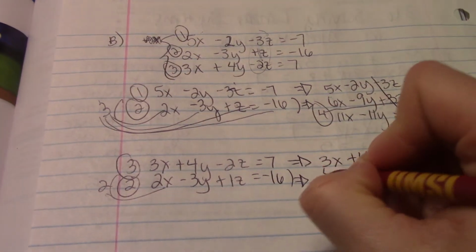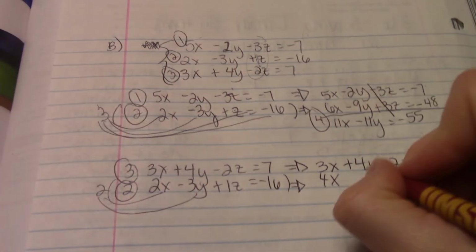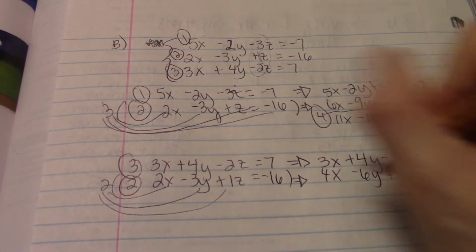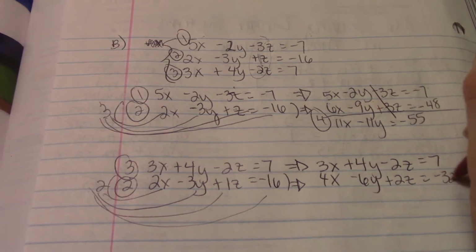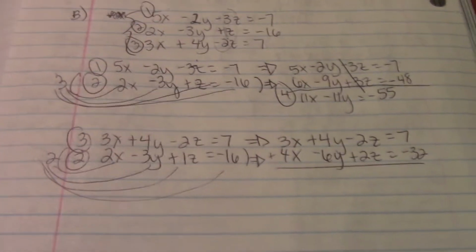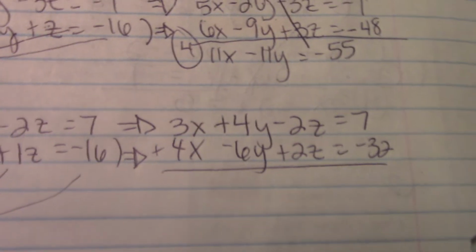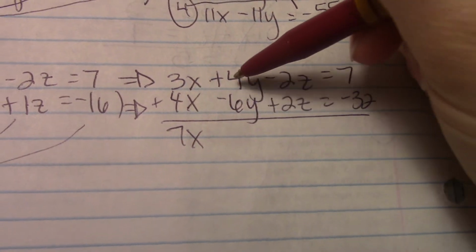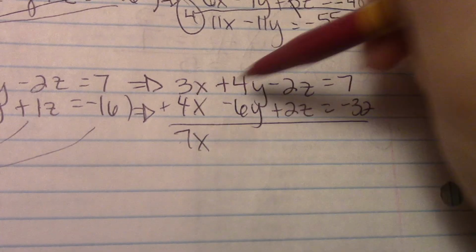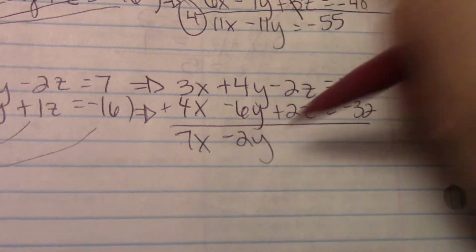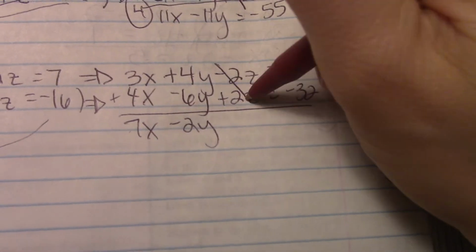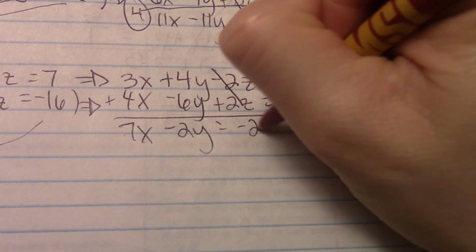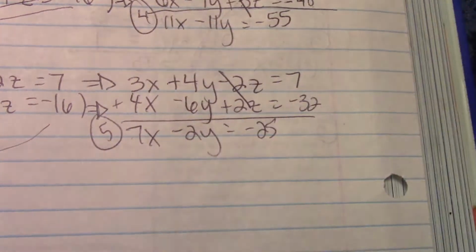So 2 times 2 is 4x. 2 times negative 3 is negative 6y. 2 times 1 is 2z. And 2 times negative 16 is negative 32. Now we can add. 3 plus 4 is 7x. 4 plus negative 6 is negative 2y. Negative 2 plus 2 cancels. 7 plus negative 32 becomes negative 25. This is our equation 5.